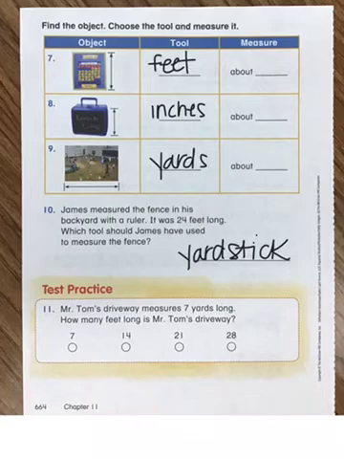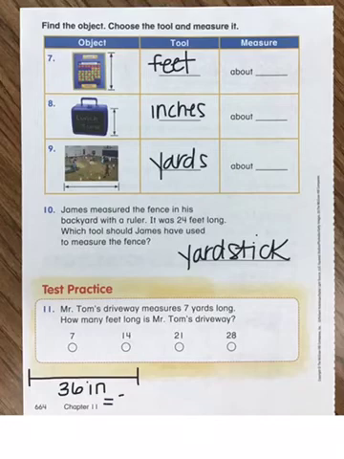Okay, let's look at number 11. Mr. Tom's driveway measures 7 yards long. How many feet long is Mr. Tom's driveway? Okay, you'll have to think about this for a little bit. Remember how many inches are in a yardstick. So 1 yardstick is 36 inches, right? Which is 3 feet.